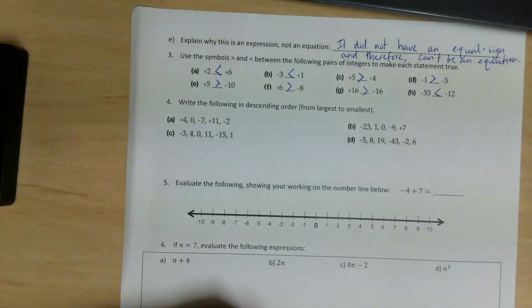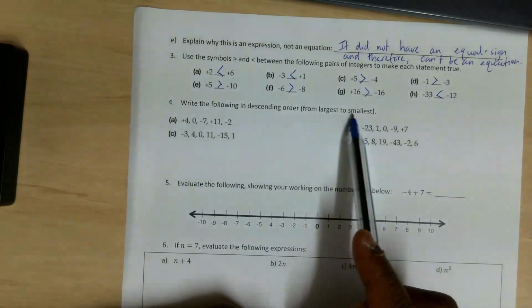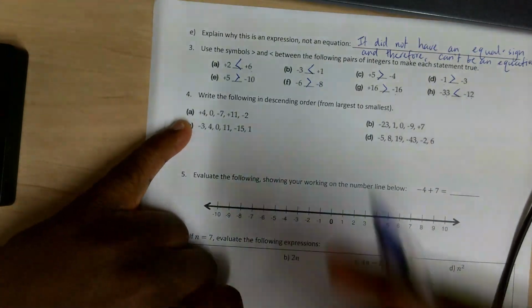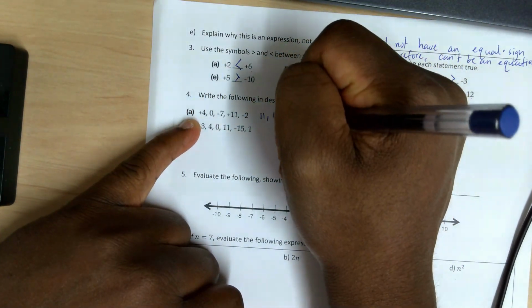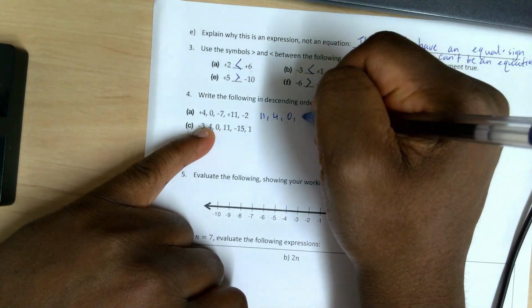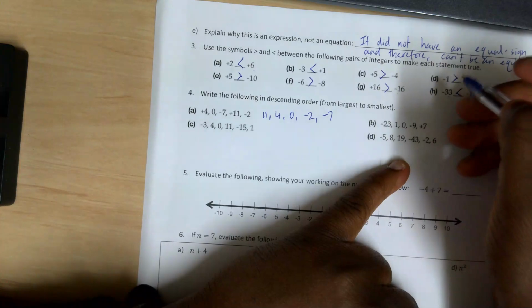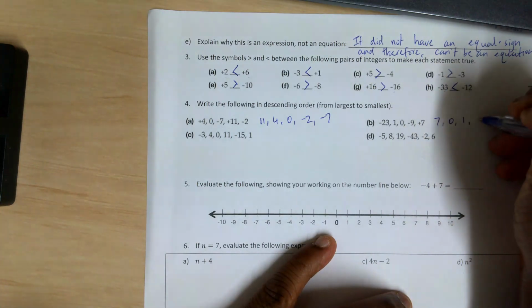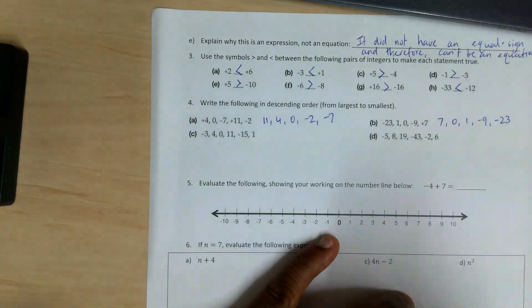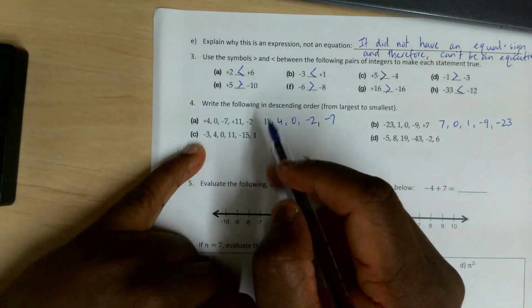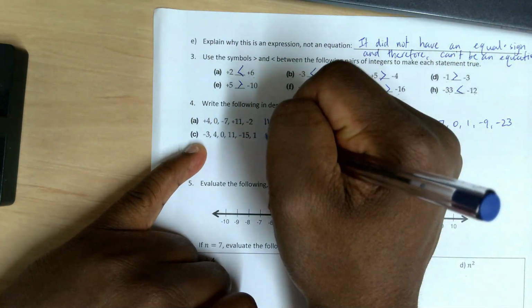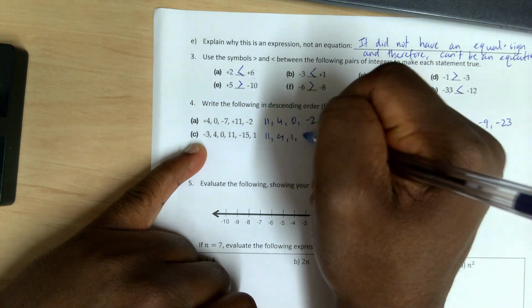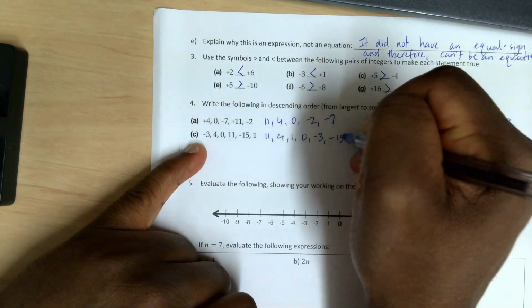Question 4, write the following in descending order, and we've told you from largest to smallest. So, if we start at A, the largest number here is 11, then 4, 0, -2, -7. With B, we've got +7, 0, 1, -9, -23. C, we've got +11, 4, 1, 0, -3, -15.